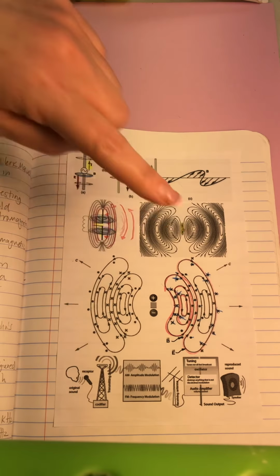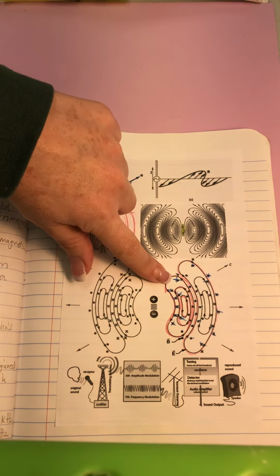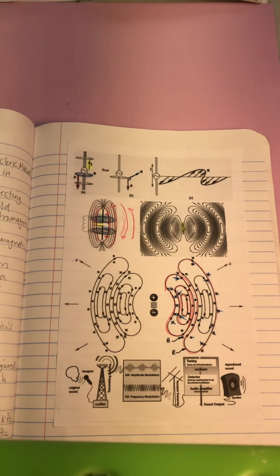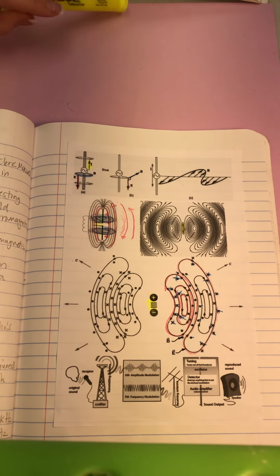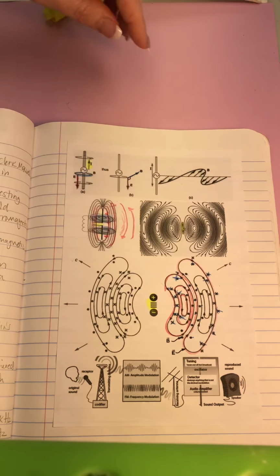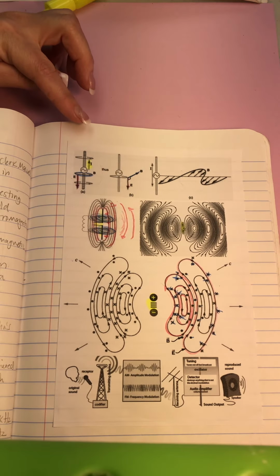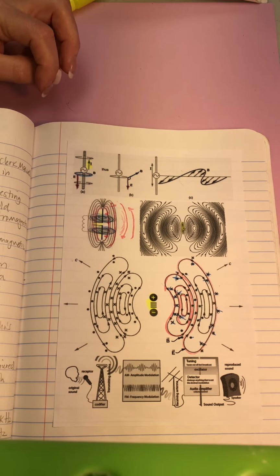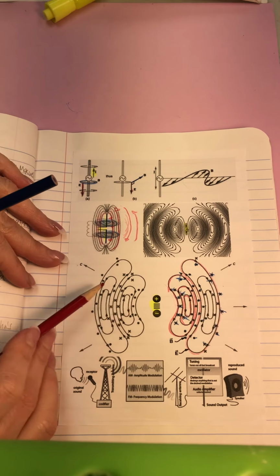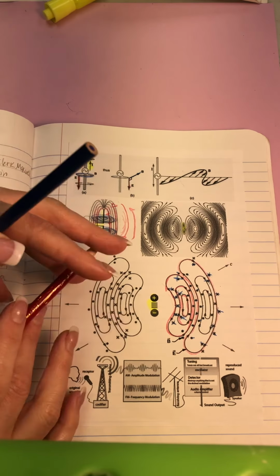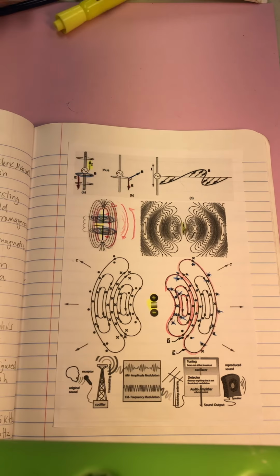Now we got to remember, and this is where it gets confusing, we're not saying that is the current, because the current is what we had going on here in the alternating current. This is the wave that's coming from this alternating current, creating what we know now as the electromagnetic waves. And so they will go same thing, same direction, red and blue, and they're coming out in both directions.